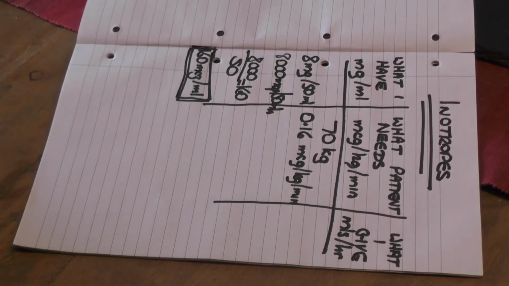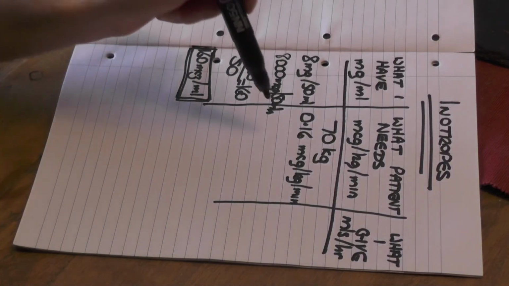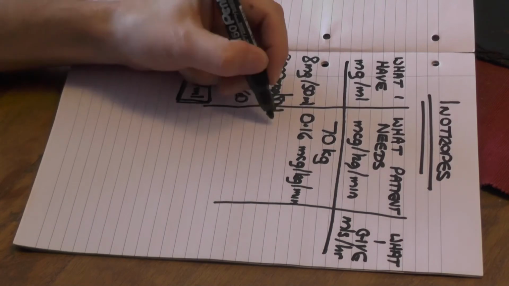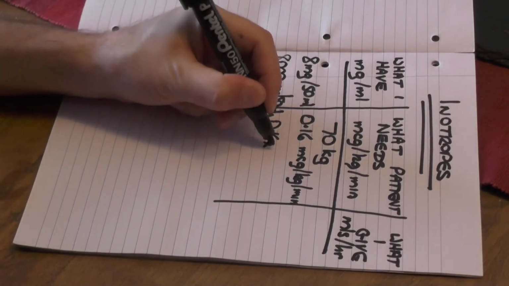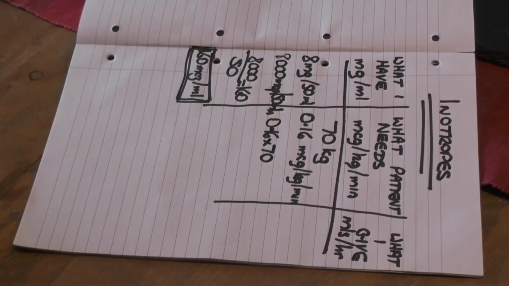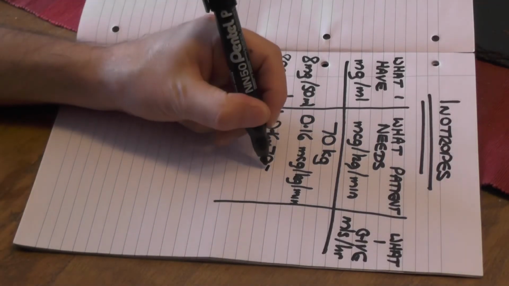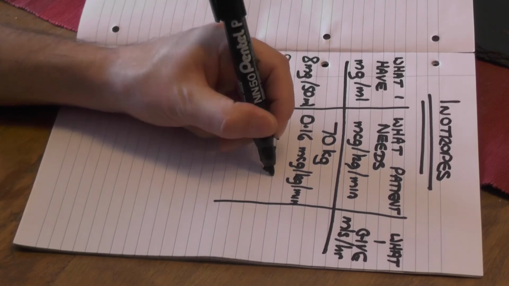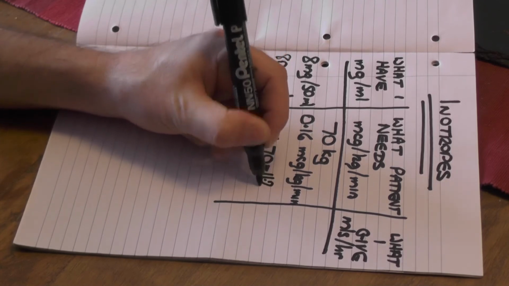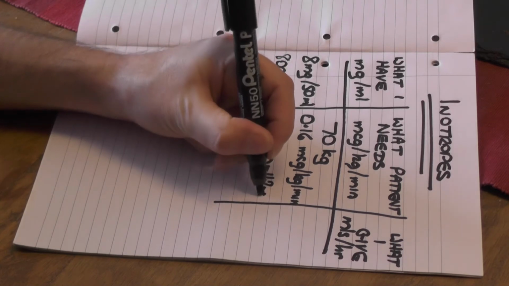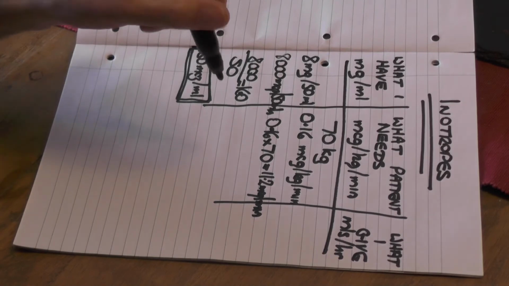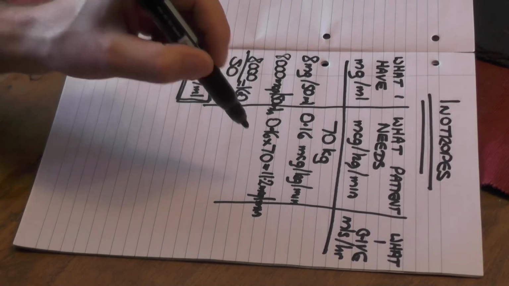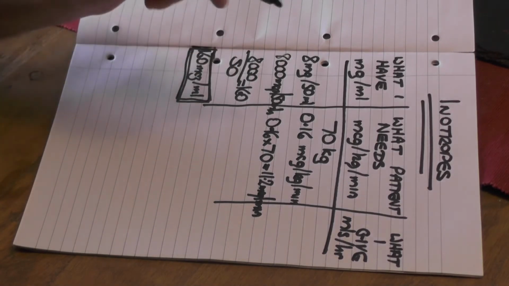Okay, so now let's go to the column where we're looking at what the patient needs. The first thing I'm going to do is take my 0.16, which is what the patient needs, and multiply that by 70 because our patient weighs 70 kilograms, and that will come out as 11.2 micrograms per minute. So our 70 kilogram patient needs 11.2 micrograms per minute of this inotrope.